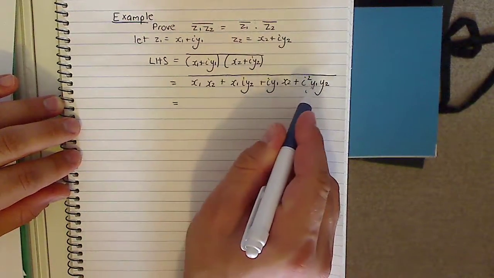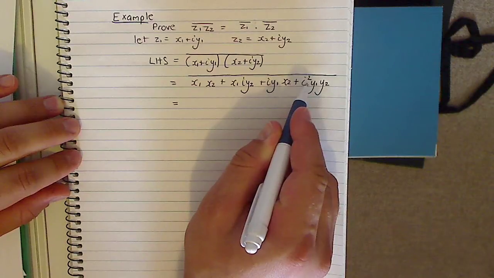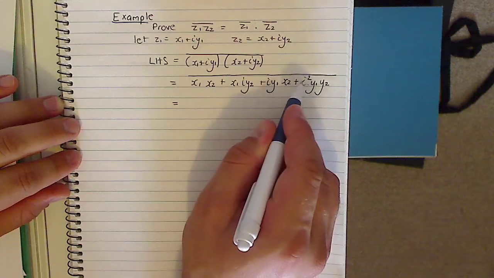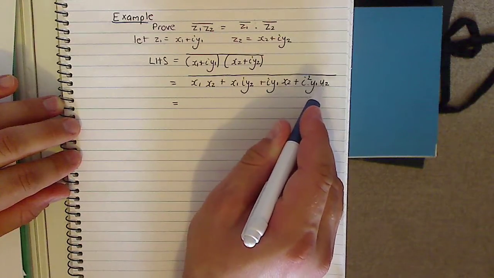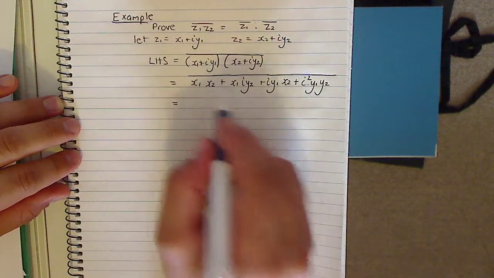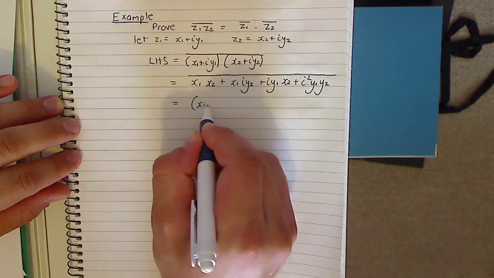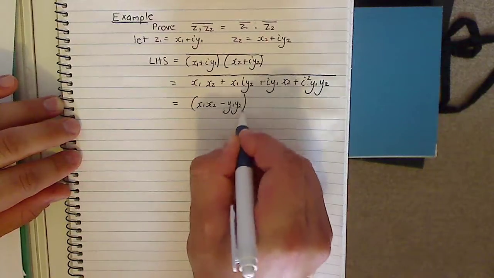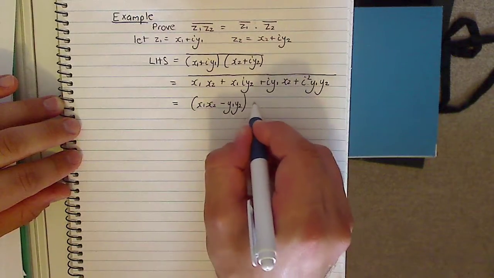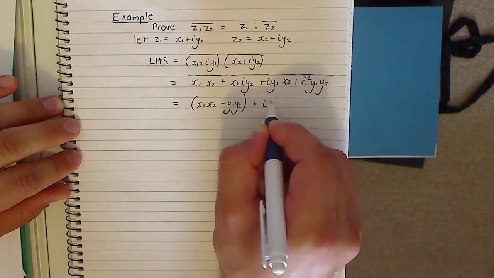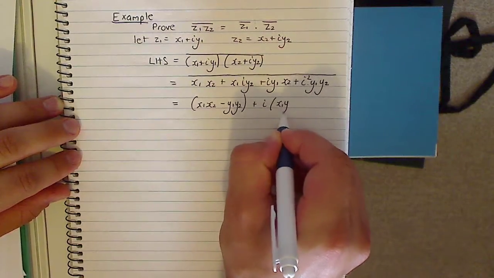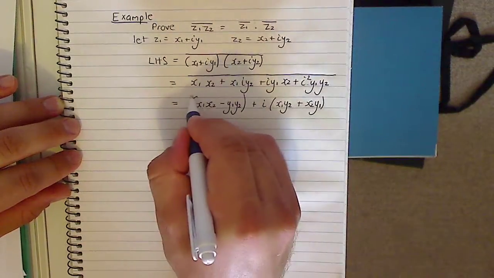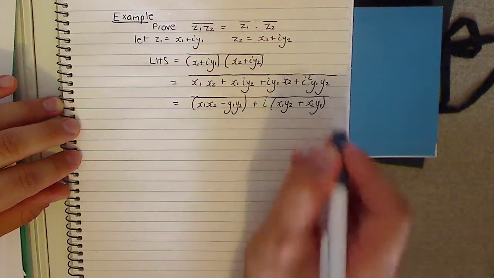This simplifies down to, okay, the i squared becomes a negative, and I'm going to group my imaginary parts and my real parts because this becomes a -1. So this becomes a real part, and I'm going to group it with the x1x2. So x1x2 minus y1y2, that's from here. Plus, I'm going to factor the i out, x1y2 plus x2y1, all having a bar above it.